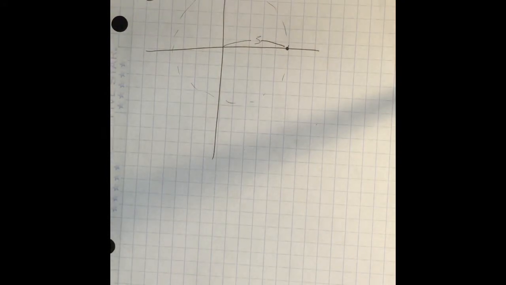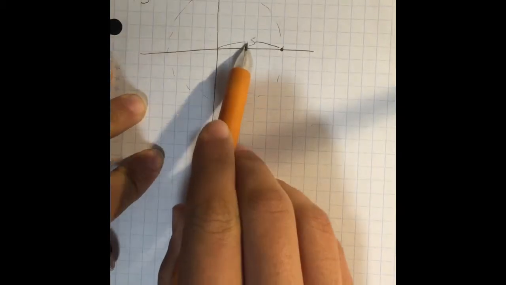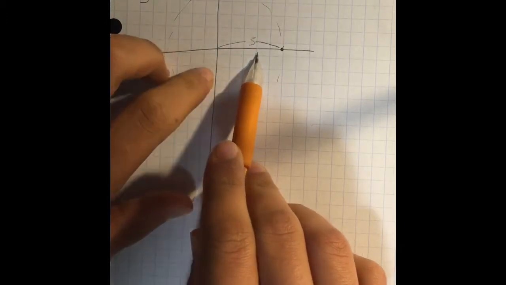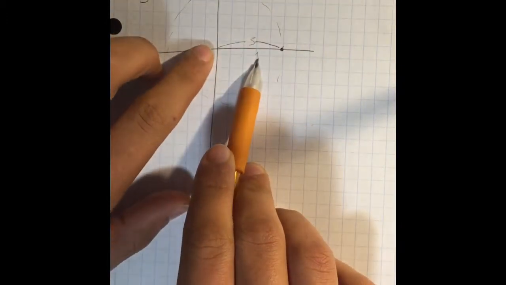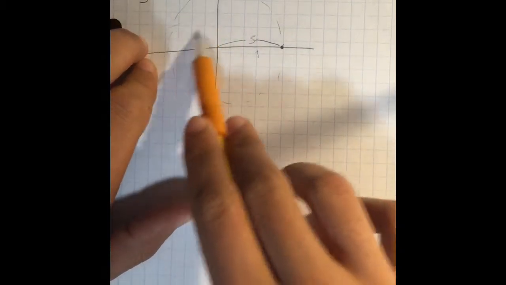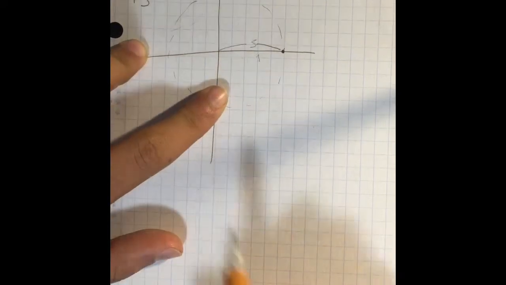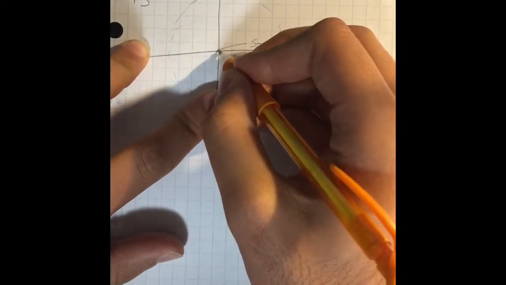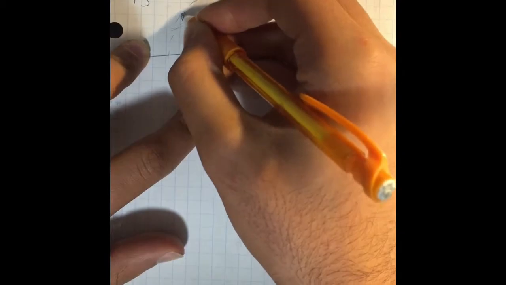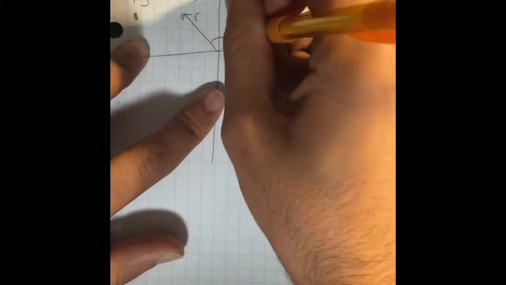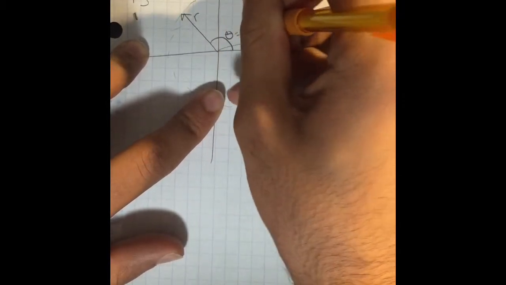It undergoes a displacement of 9 radians, so a full circle is 6.28 radians, so it would be an extra 2.72-ish radians, which would land us around there, and that becomes 156 degrees. So if we just draw the new position vector, r, then theta equals 156 degrees.